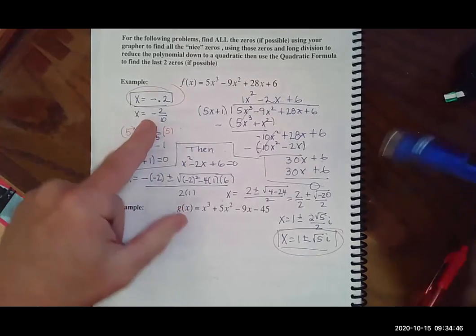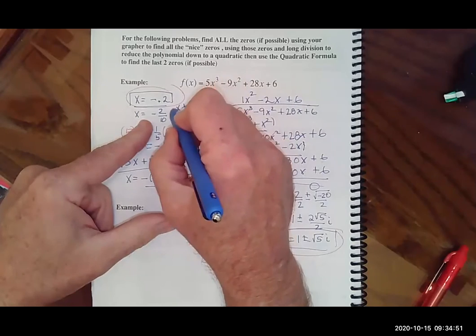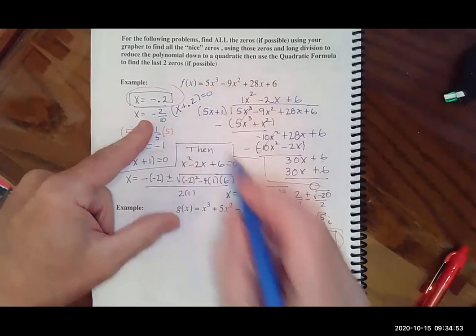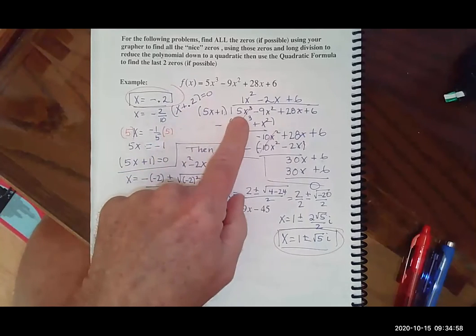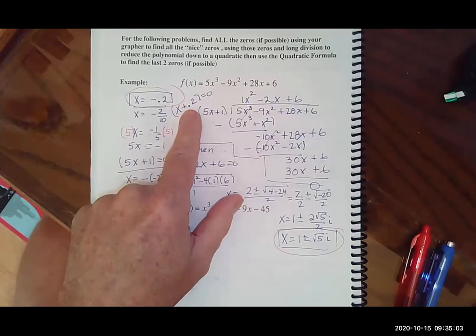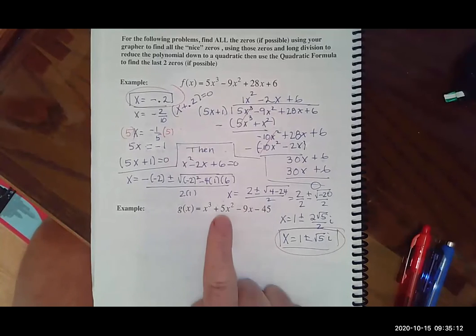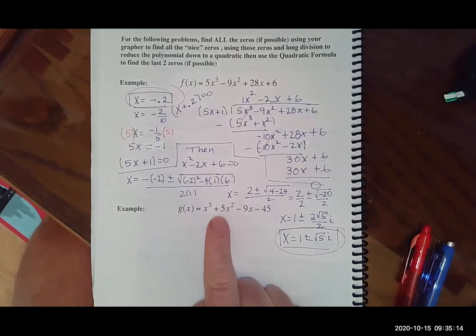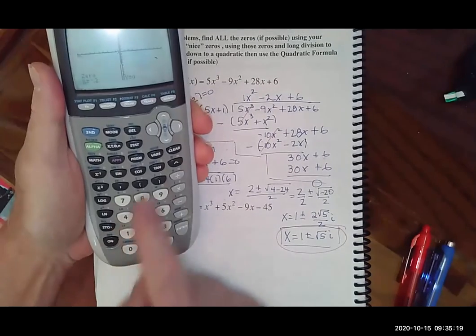You could have easily dealt with the decimal and went plus 0.2. And then what would you do? To make the 5x cubed, you multiply by 5. But 5 times 0.2 is 1. So, I mean, numbers will come out nice. It's just I'm trying to avoid the decimal and or the fractions. Now this one here is another 3 answers. So I'll graph this right here.